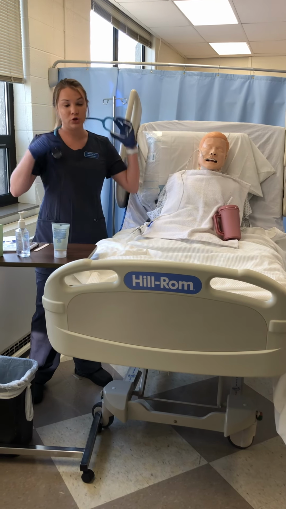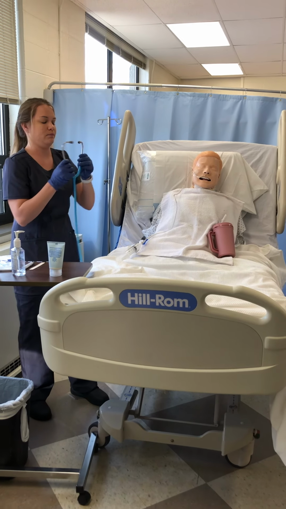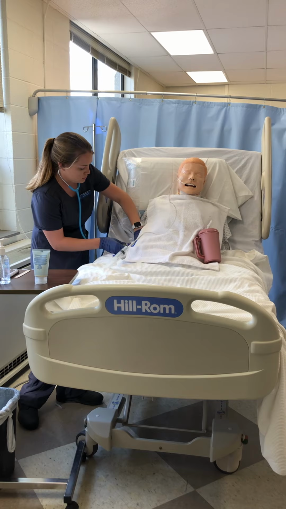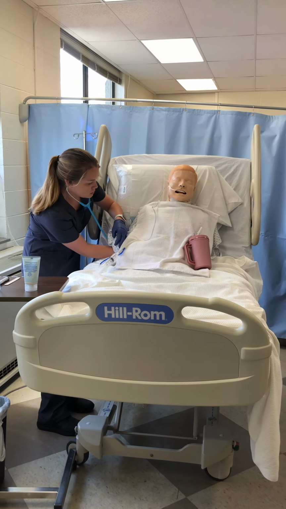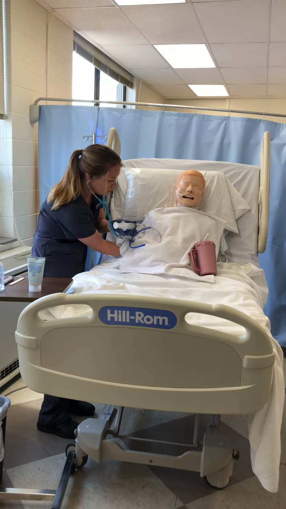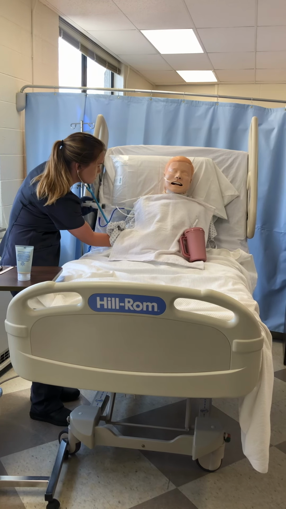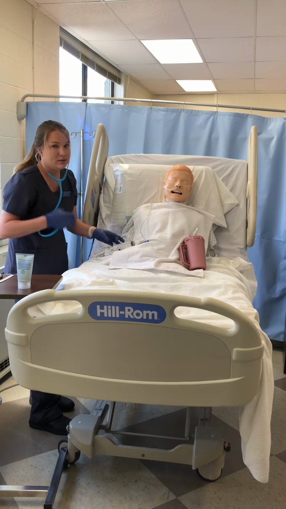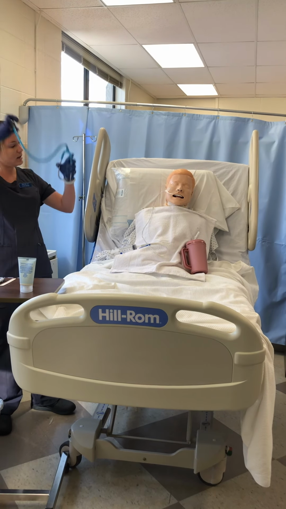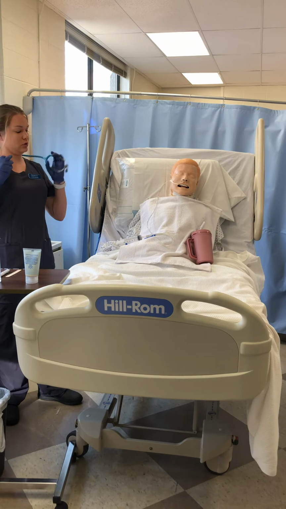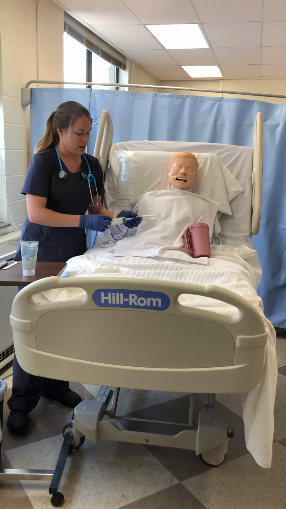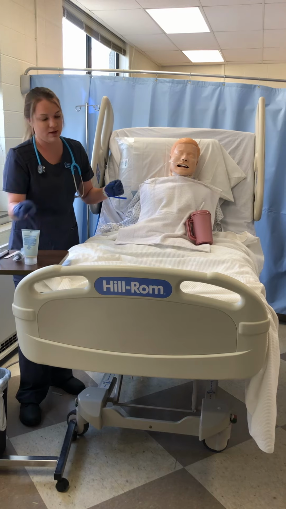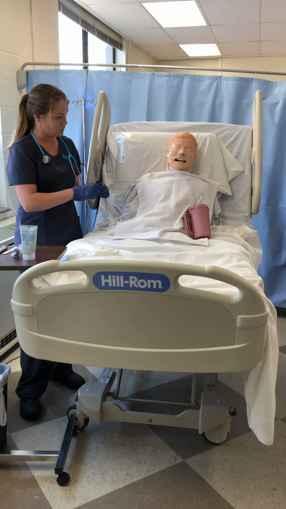Now I'm going to push air in to check placement. I'm going to listen over the xiphoid process. I should hear a whooshing sound, which I do, so I know I'm in the right place. And then if you're unsure, an x-ray is always the best way to know if you're in the right place.